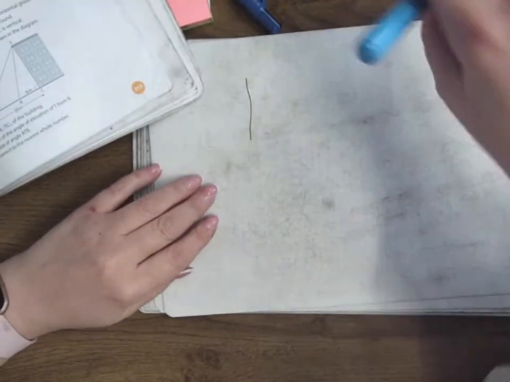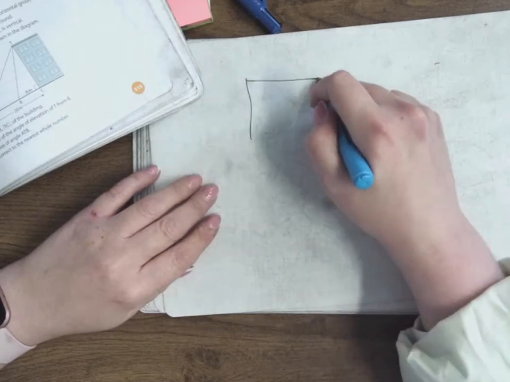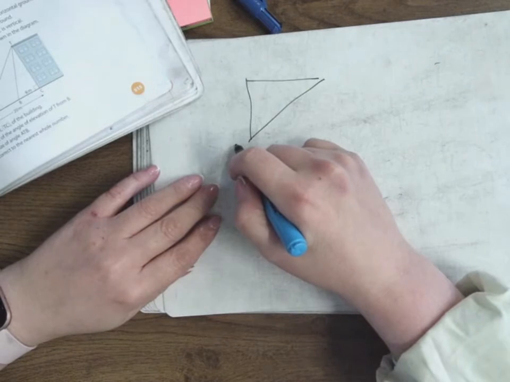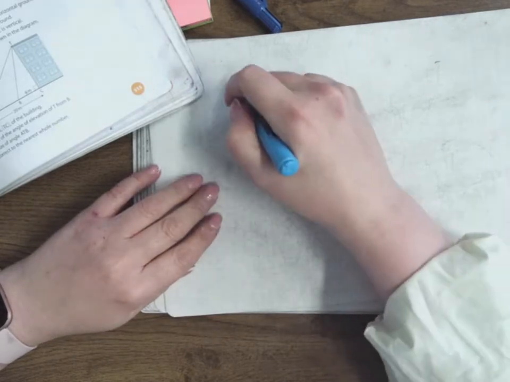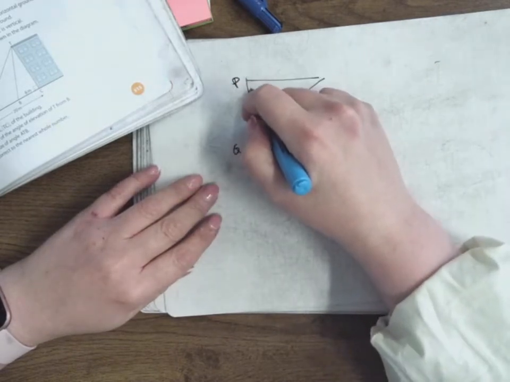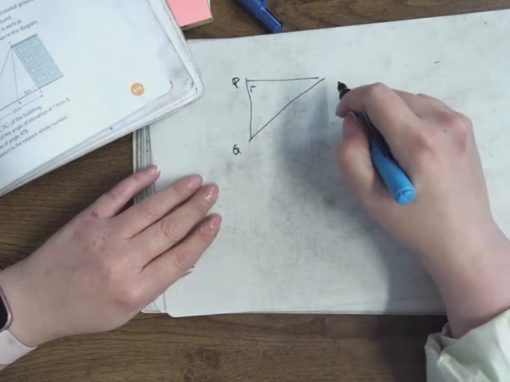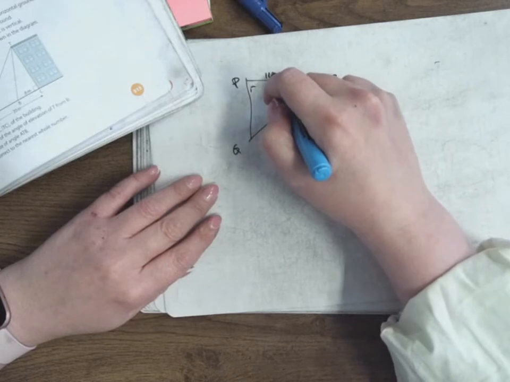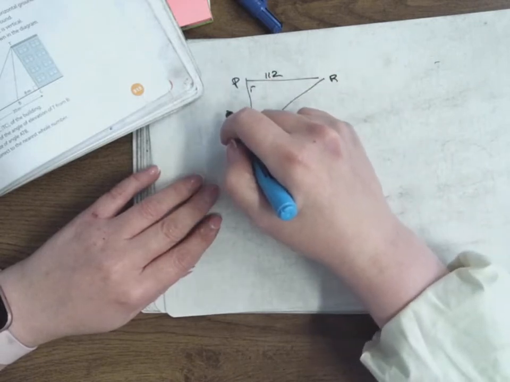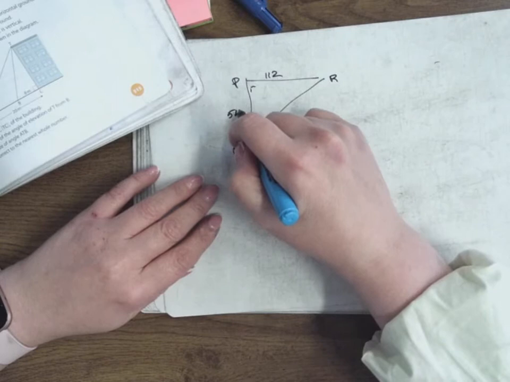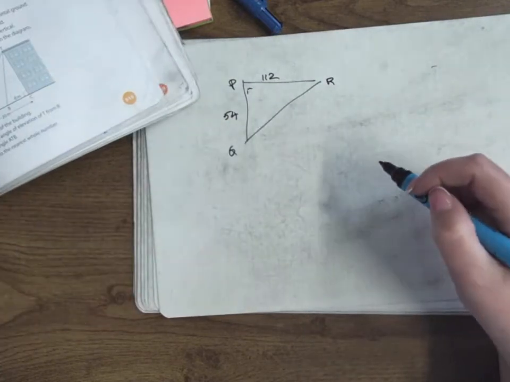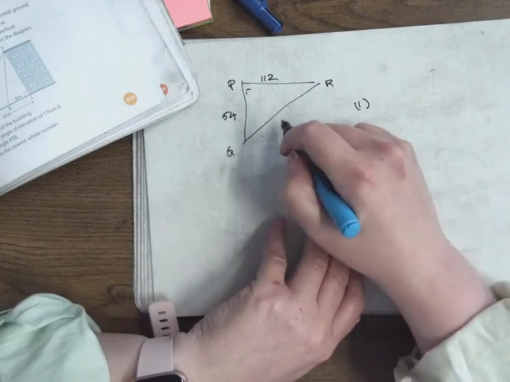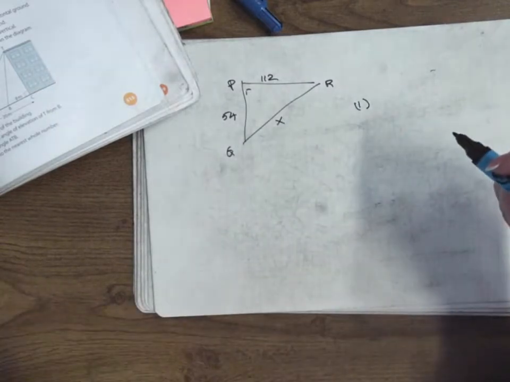Right, so there's a boat and there's a point, and there's another boat. So there's a boat at Q, there's a boat at P, there's a right angle, which is what we want, and there's a point R, and it tells me this one is 112 and this one is 54, and part 1 asks me to find the distance from Q to R. So the distance from Q to R is, I'll put an X on that. That's what I'm looking for.